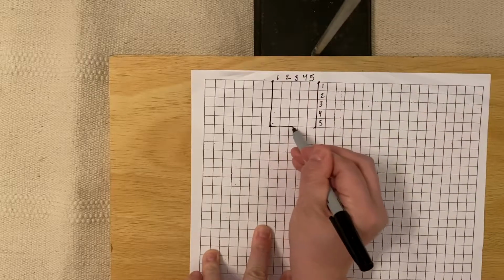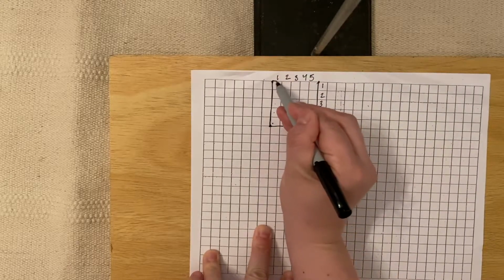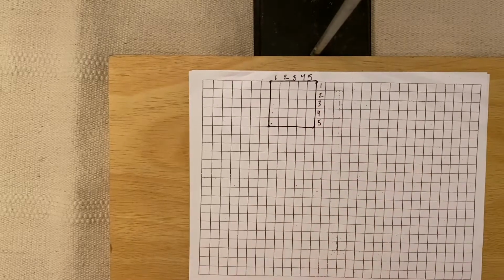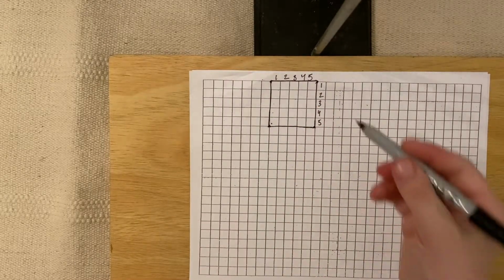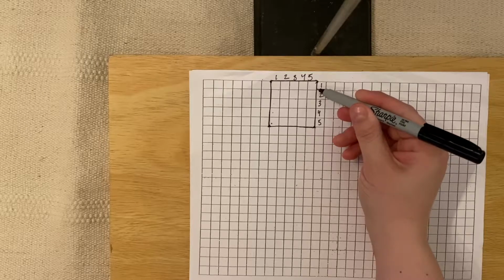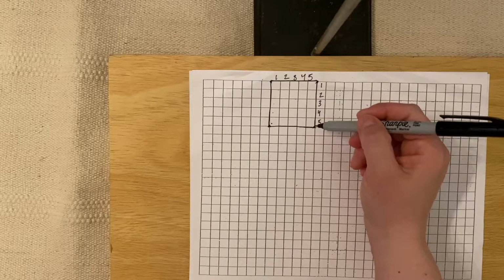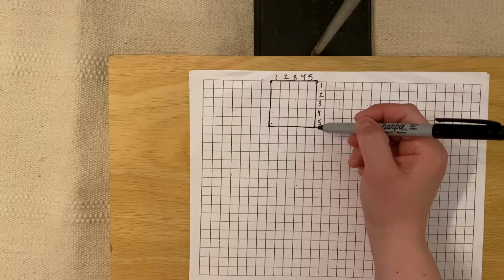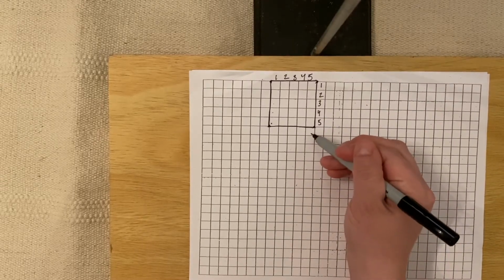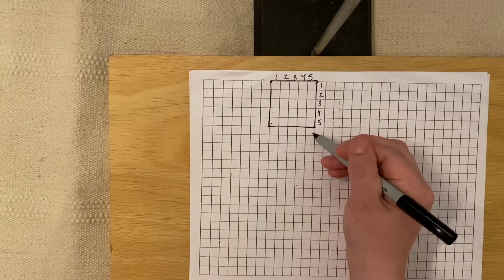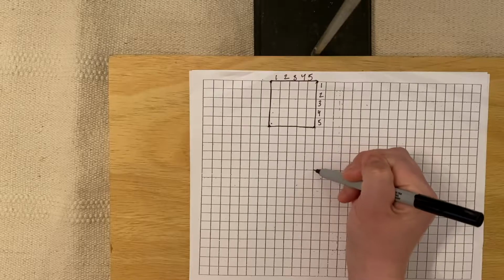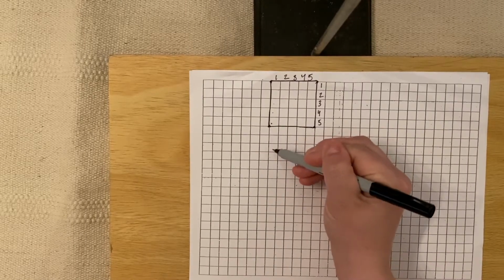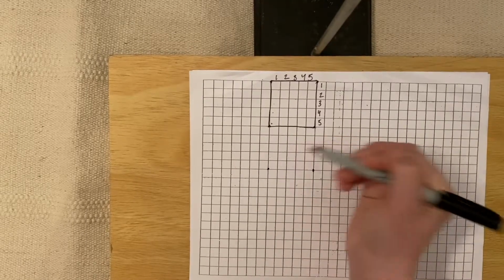It's also where I recommend, if you have a ruler, use it, because you want your cuts and your lines to be right on the line of the graph paper. Otherwise, you're going to get kind of wonky cubes, okay? So I'm going to count another square of 5. 1, 2, 3, 4, 5.